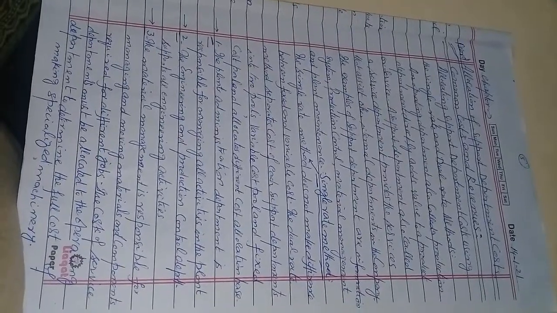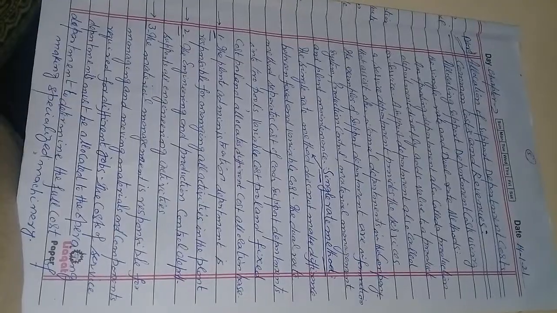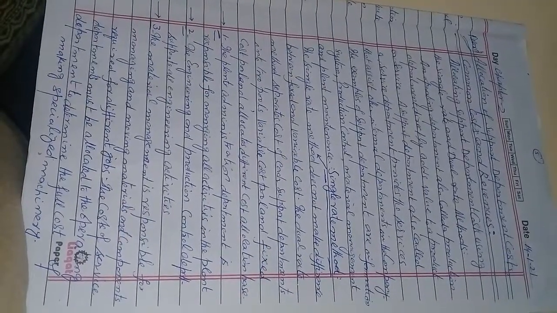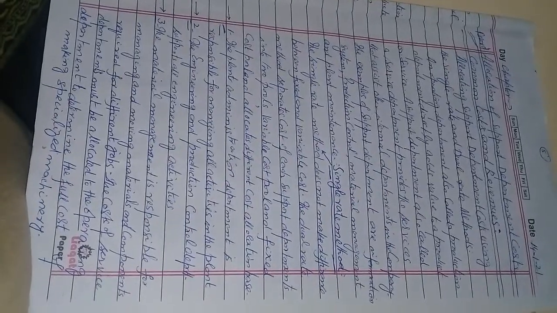How is the value added? Because these take the form of finished goods, and that can be marketable, or that can be sold in the market or to the customers.